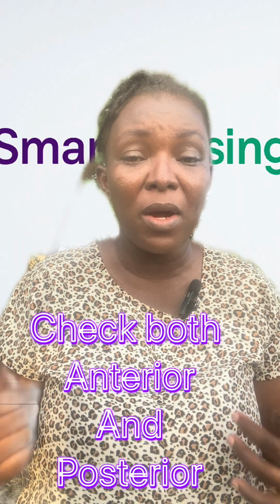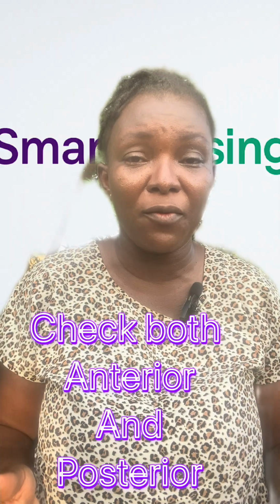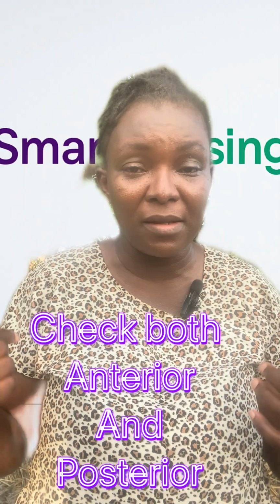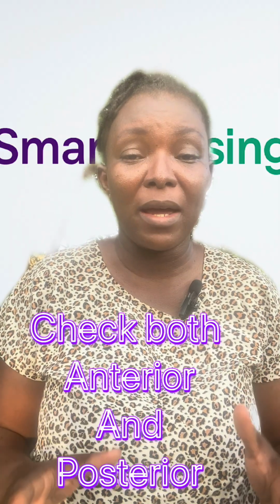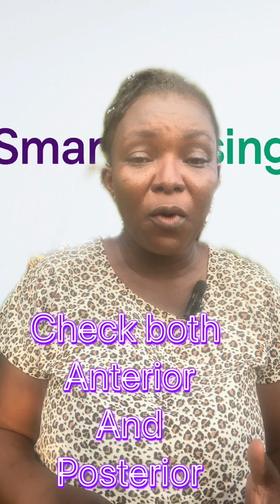So anything you look for or do in front of the chest, you have to do the same at the back of the chest. When you get to breathing, you look for all the signs: whether the chest is rising symmetrically, are there any injuries, any bleeding, any obvious paradoxical movements. Very, very important.